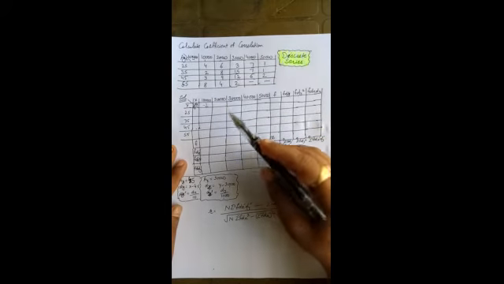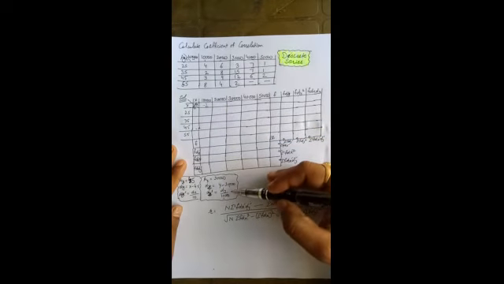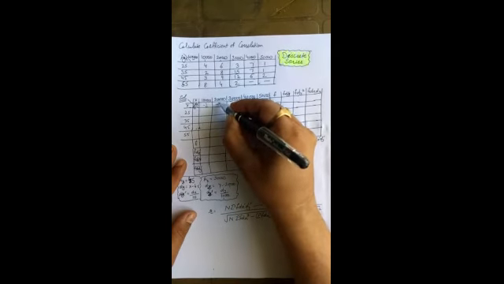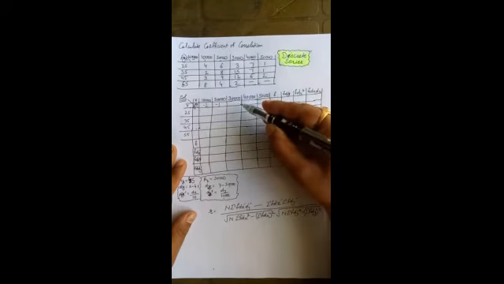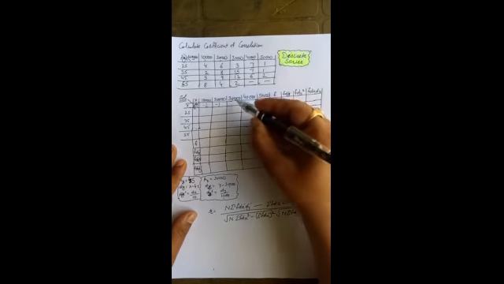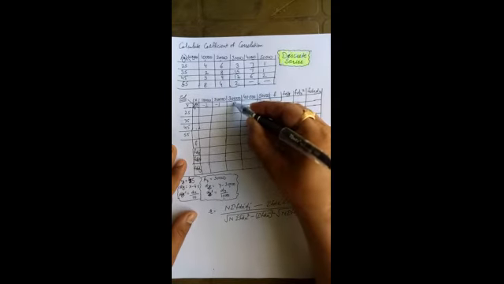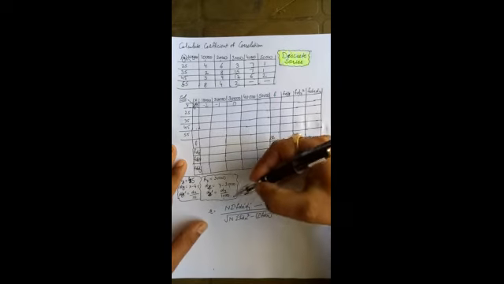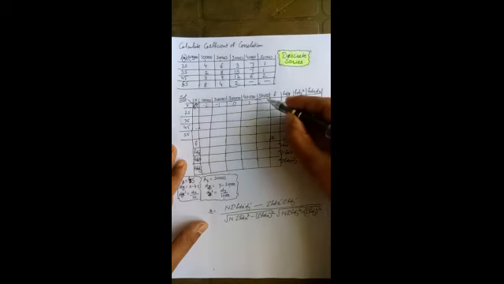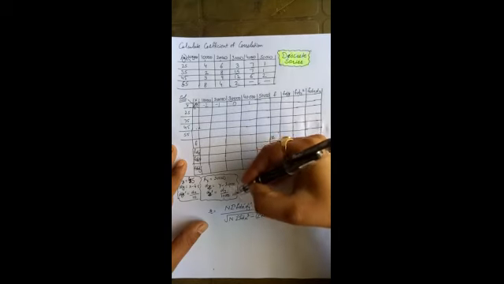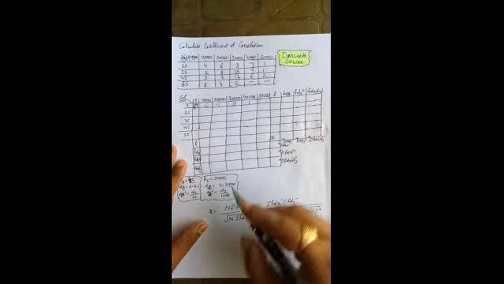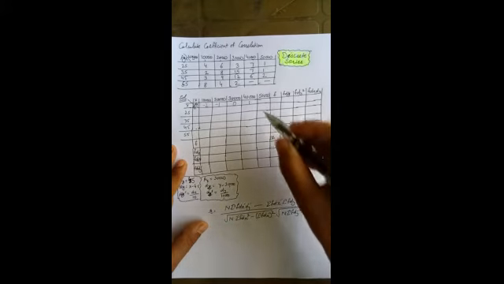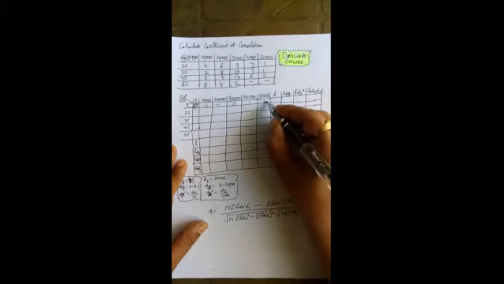Then 20,000 minus 30,000 is minus 10,000, divided by 10,000, it will be minus 1. 30,000 minus 30,000 over 10,000 is 0. 40,000 minus 30,000 is 10,000, divided by 10,000, it will be 1. 50,000 minus 30,000 is 20,000 over 10,000, that is 2.